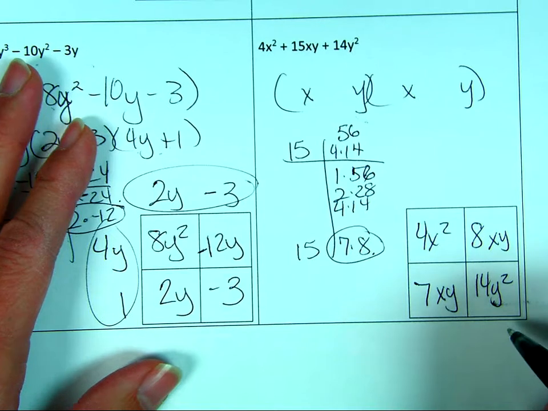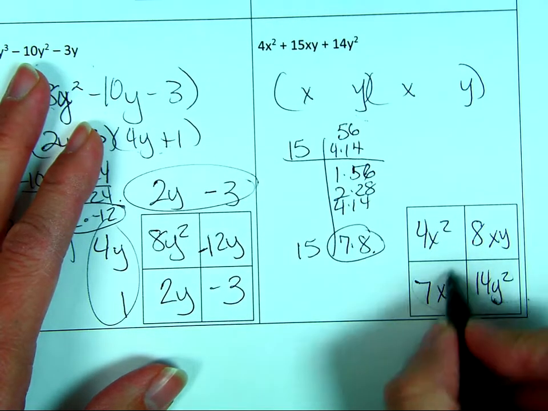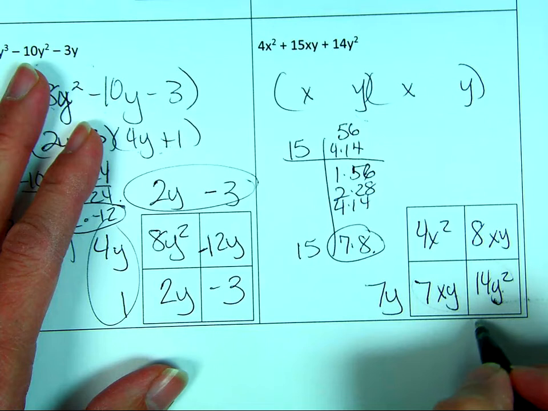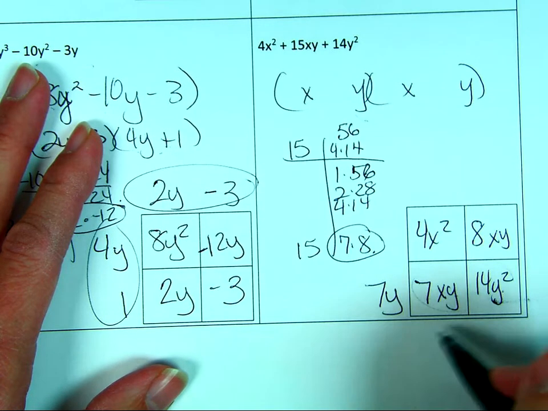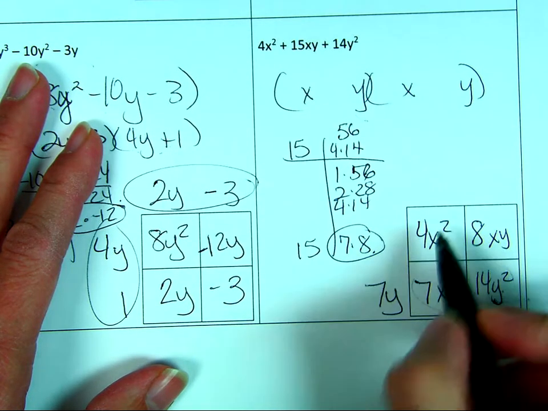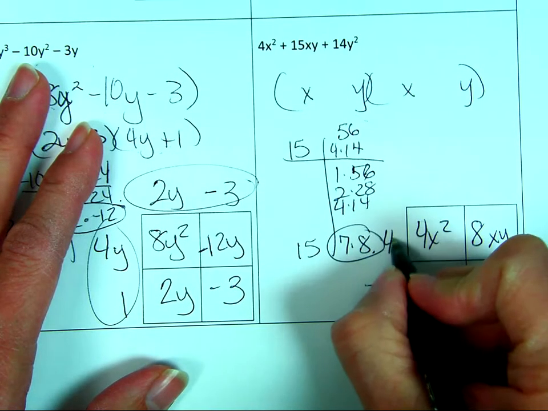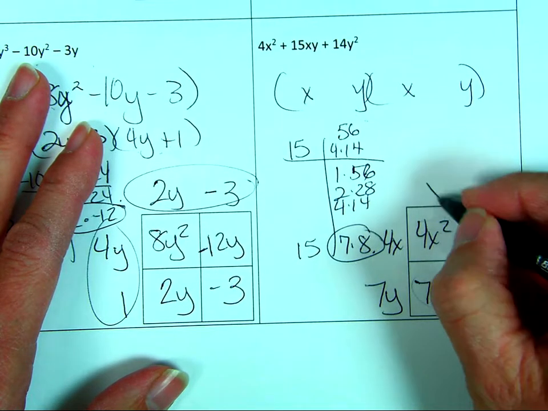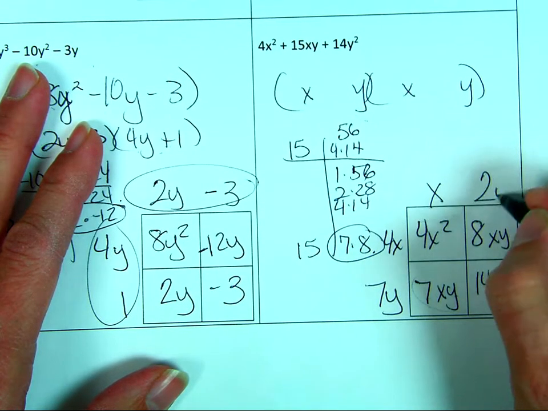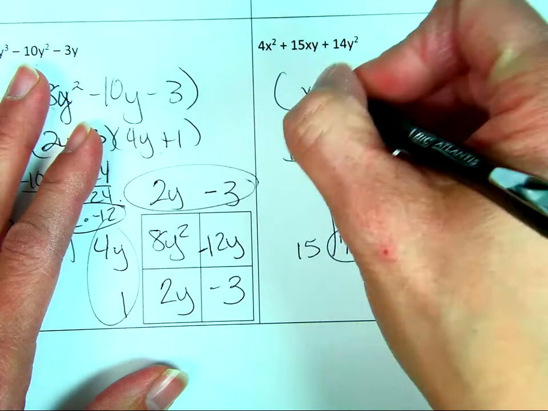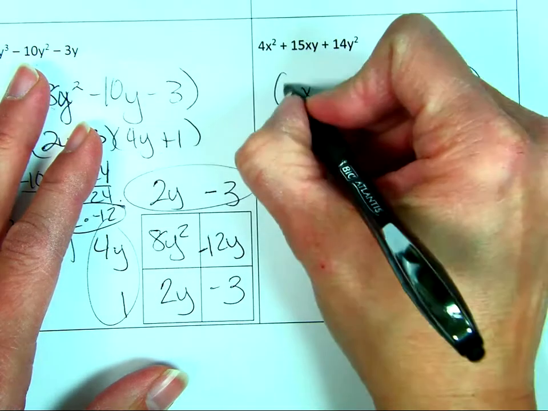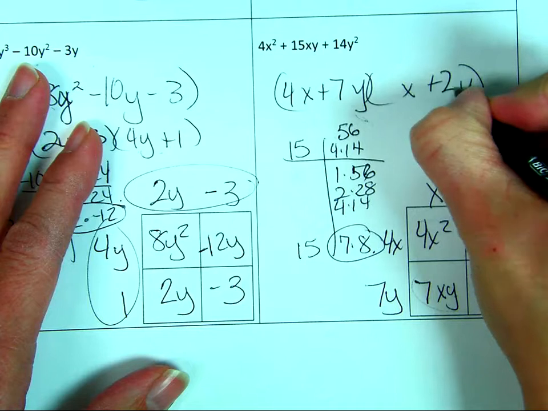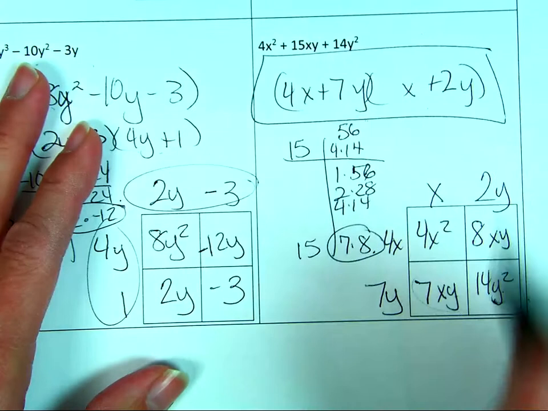So we're going to pull out the greatest common factor. That's a 7 and a y. You got to watch it in these because all of them will have a variable that comes out too, because they all have variables in them. These ones, it's a 4x. This column right here, it's just an x, and this column right here, it's a 2y. So then we come over here, we have a 4x plus 7y, and we have an x plus 2y. And this becomes our beautiful answer.